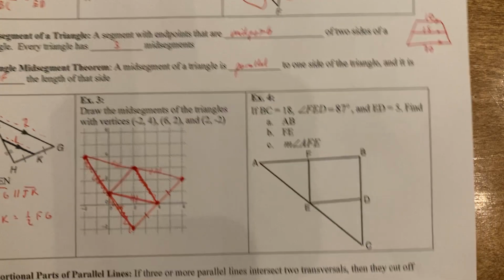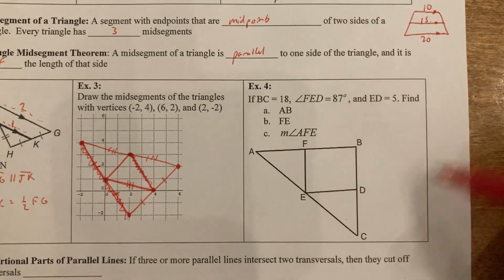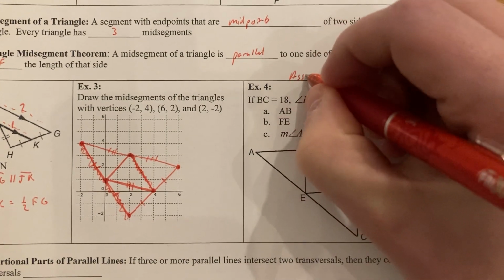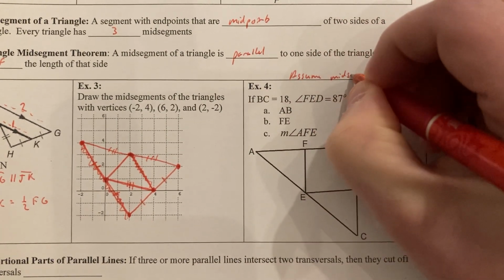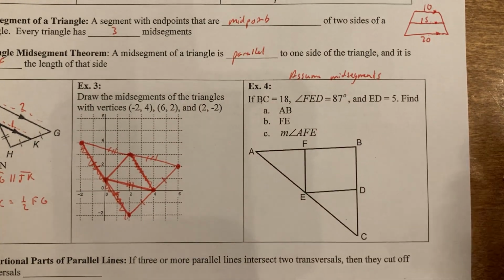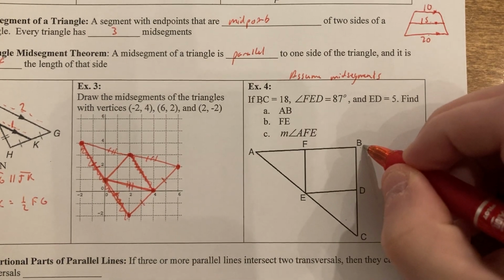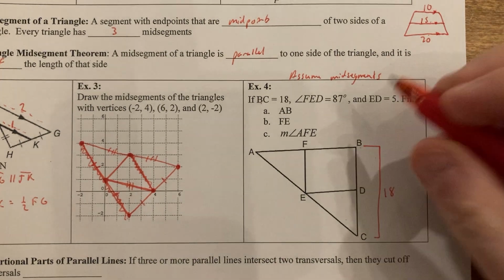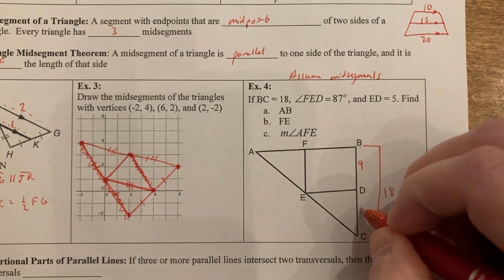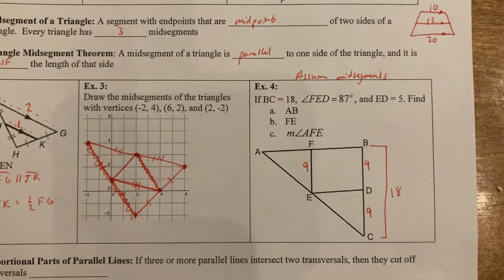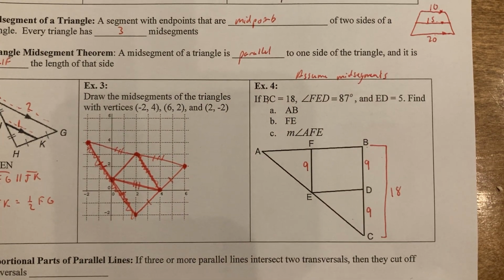And here's what you will see. You have to work a question out like this. So these are midsegments, and I should say assume midsegments. I should put that on there. All right, so let's check it out. We have BC is 18, so B to C. If this is 18, and this is a midsegment, that means that this is 9, this is 9, and this is 9. All those are going to be the same. It's pretty straightforward.